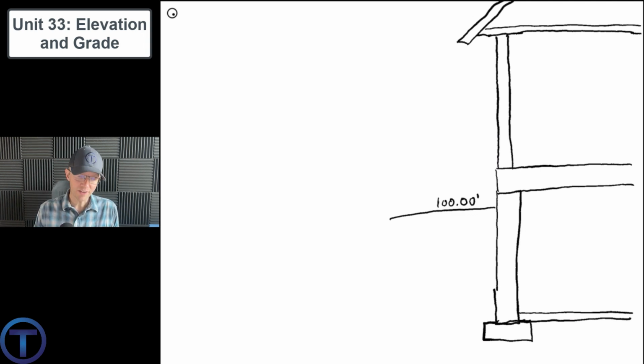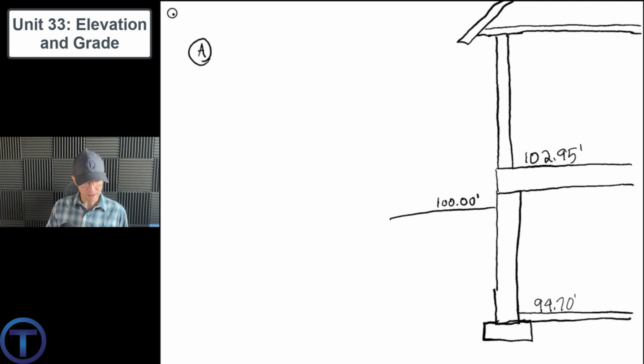So the information given to us is that we have a benchmark, which is 100. We have a basement floor, which is 94.7 feet. So they tell us that on our plan, 94.70. And we have a first floor, which is 102.95 feet. These are the measurements that are given to us in the sample problem. And then we're asked a series of questions. The first question is A. How far below the benchmark is the basement floor?